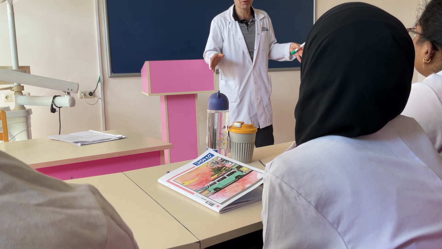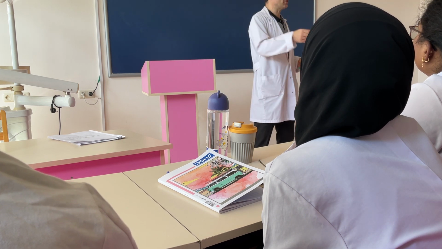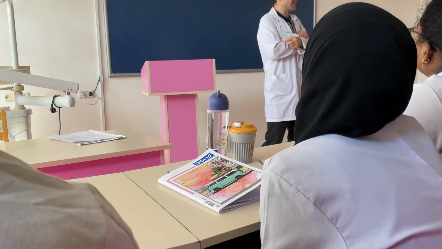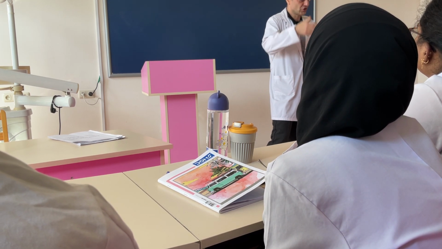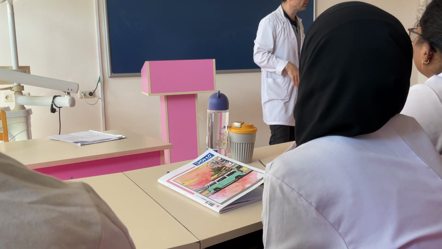Is it understandable for you? Brilliant, beautiful. We explained skin and fatty tissue. Superficial fascia doesn't have any specificity here. It is just located in the fat and splits the fat into two layers, superficial and deep.